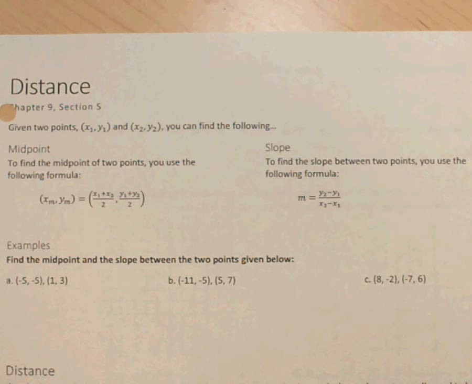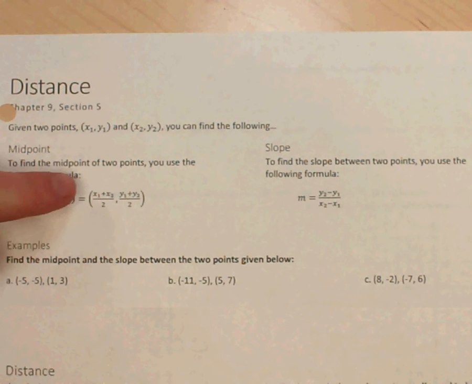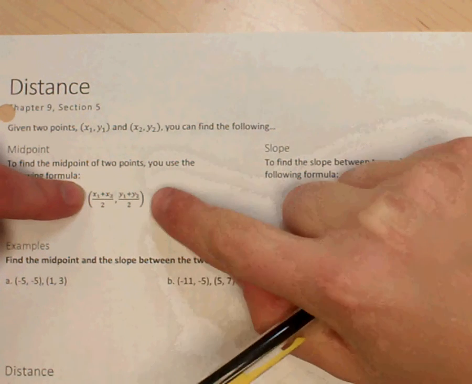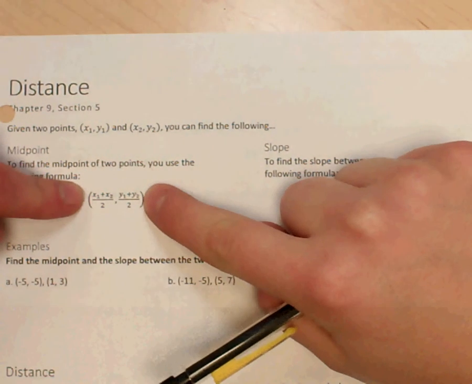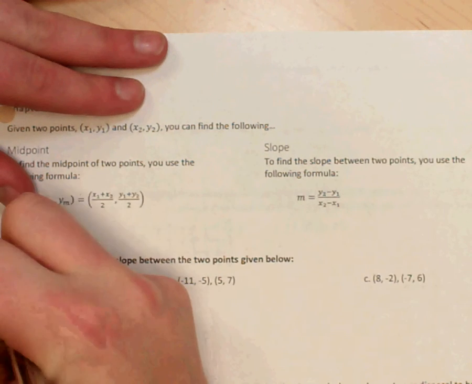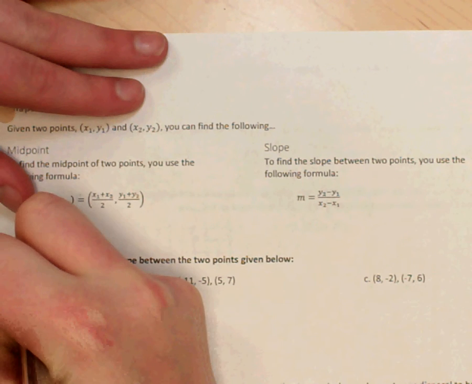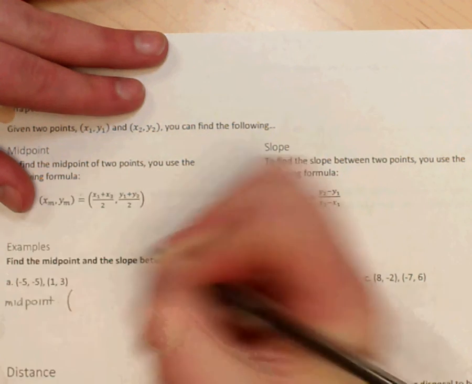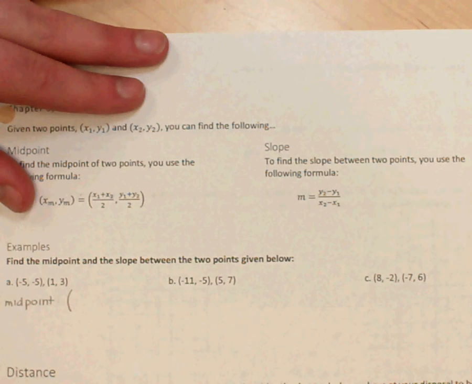Okay, if you're given 2 points in the coordinate plane for midpoint, remember you're going to add the two x coordinates together, divided by 2. For the y coordinate, you take the two y coordinates, add them together, and divide it by 2. So this first one, for our midpoint, we take our two x coordinates.